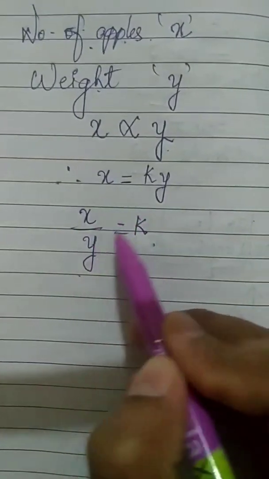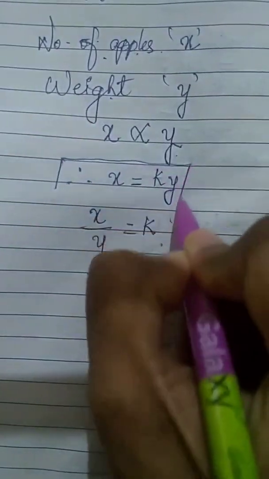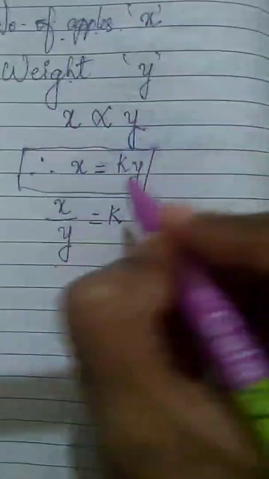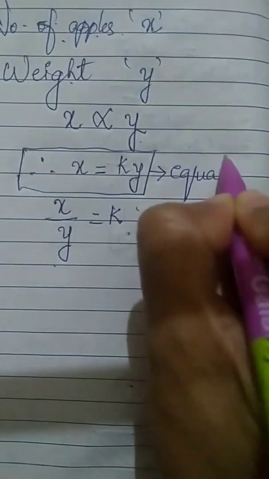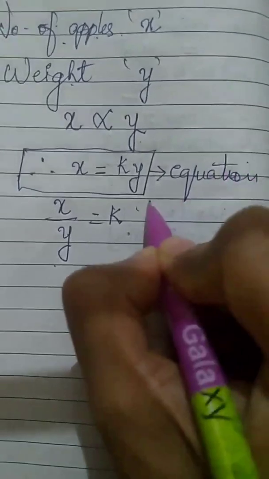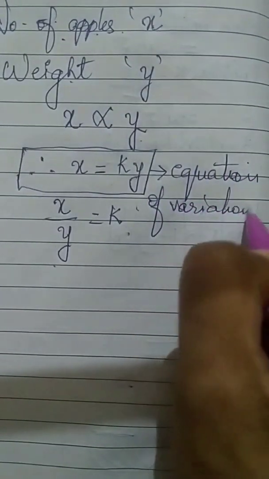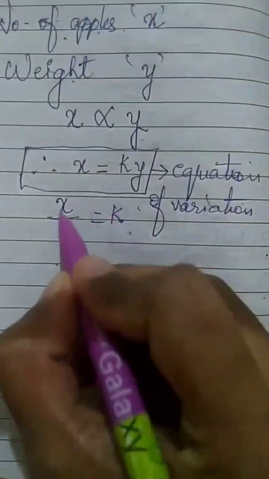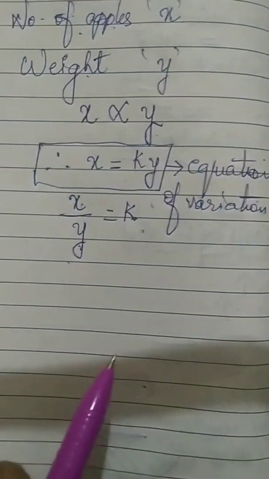And if you take this y to the opposite side, you get the equation x is equal to ky. This is called the equation of variation. If they ask you for the equation of variation, you have to present the answer this way. And if they ask you just for the constant, you divide and get the constant. Understood?